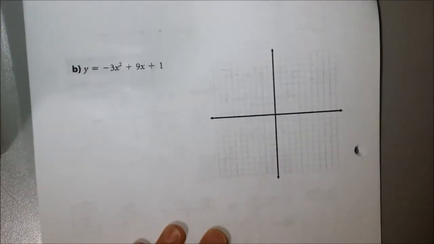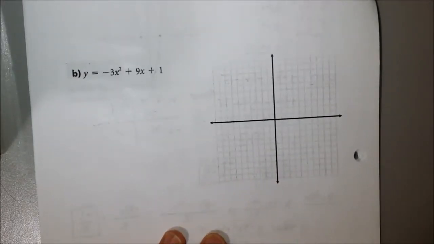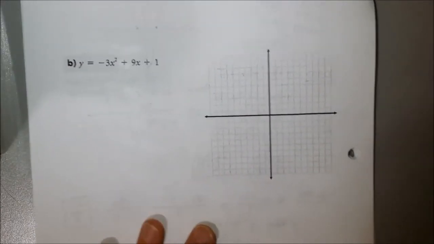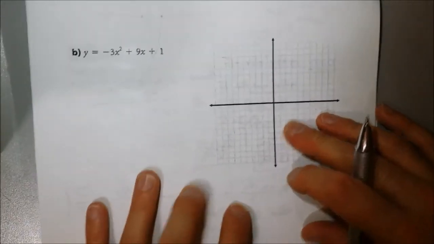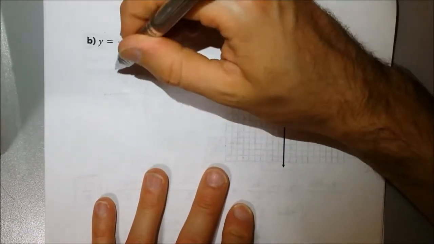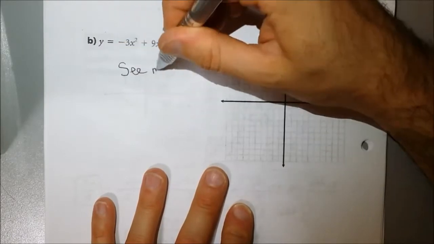Looks like there's a part B here. You know what? I'm going to leave this one as an exercise. So I will have my notes online, so I'm just going to write.